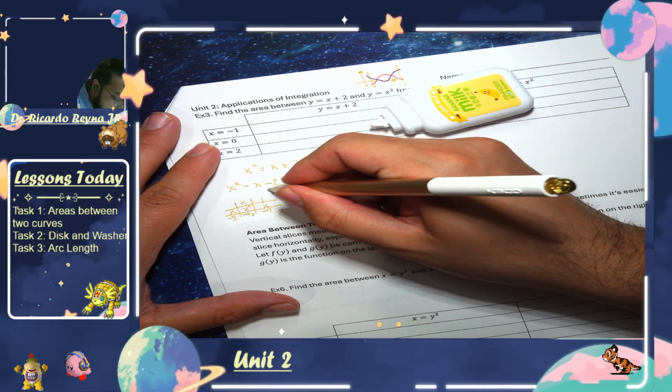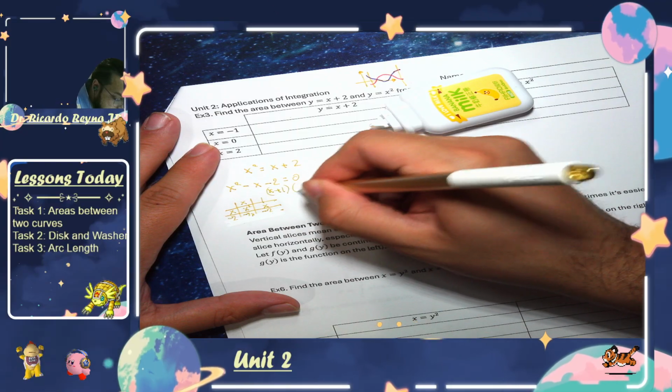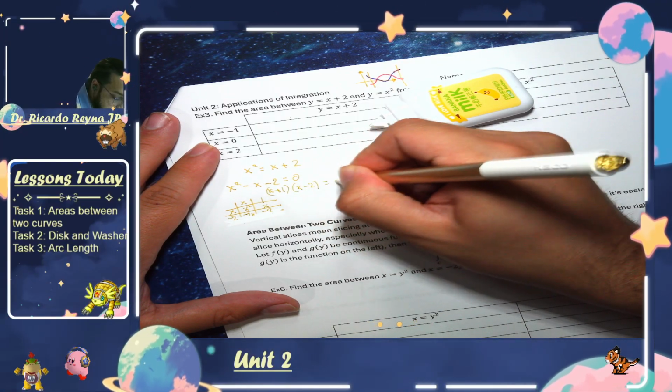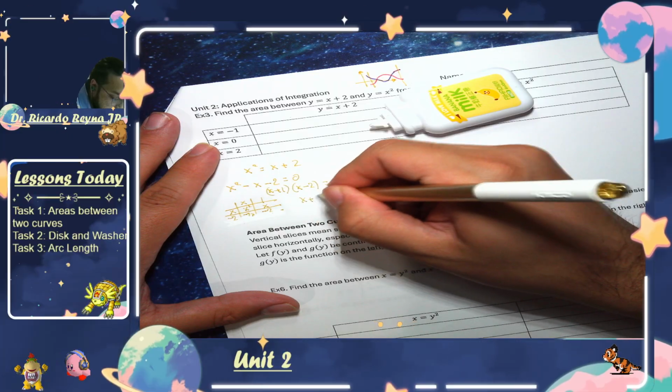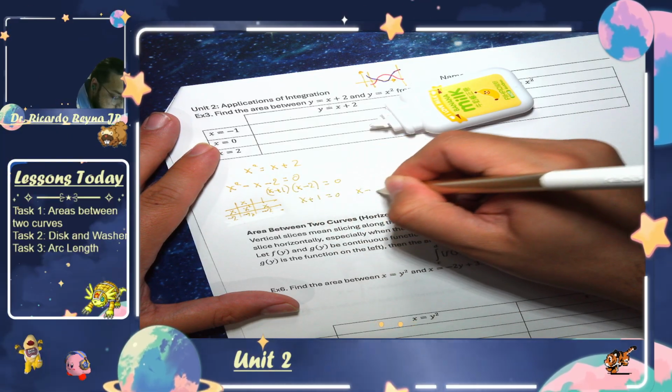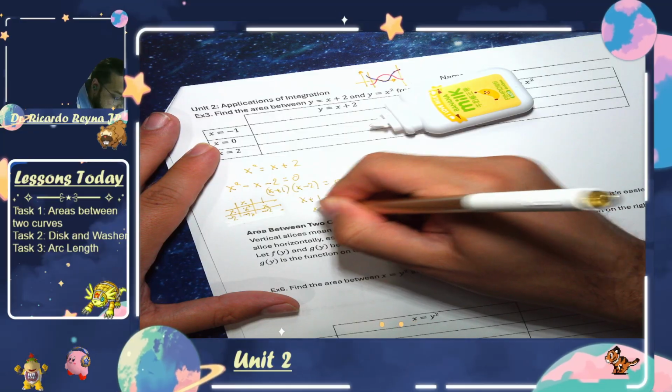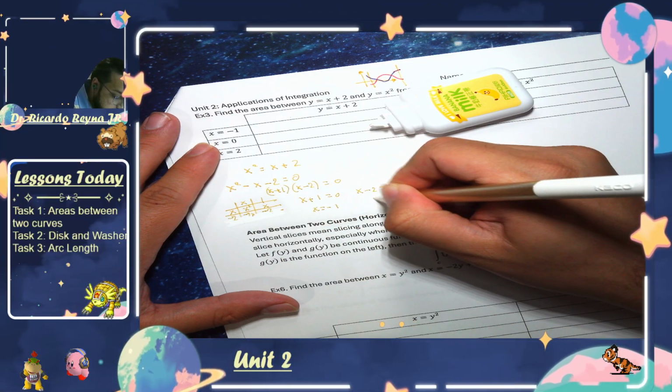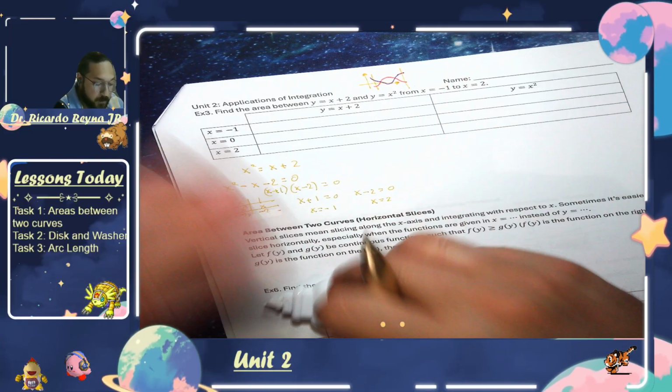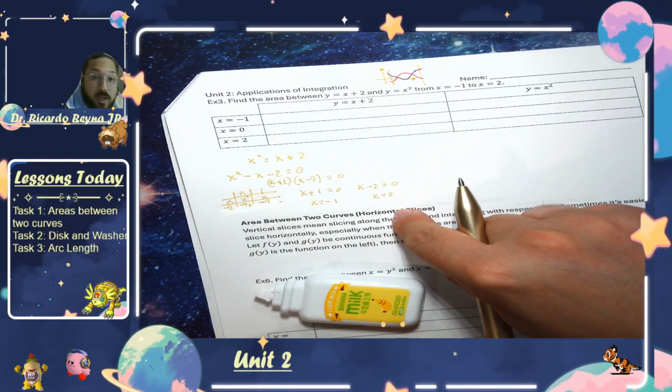Okay, so my answer is x plus 1 times x minus 2 is equal to 0. Zero product property ensues, and we get x is equal to -1 for one, and we get x is equal to 2 for the other. Okay. All right.